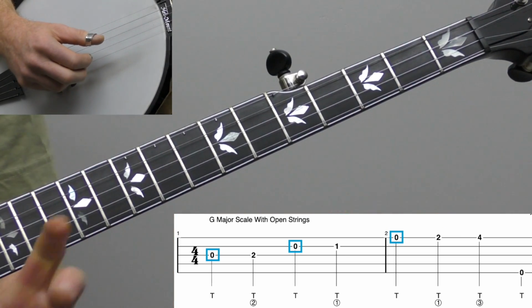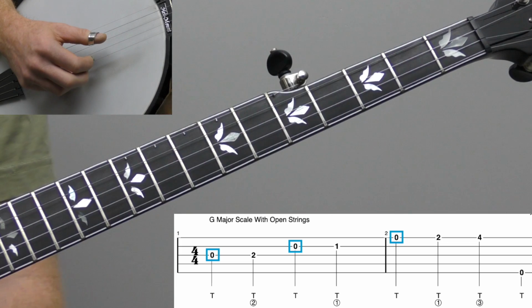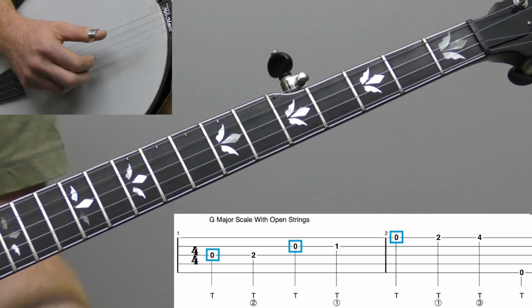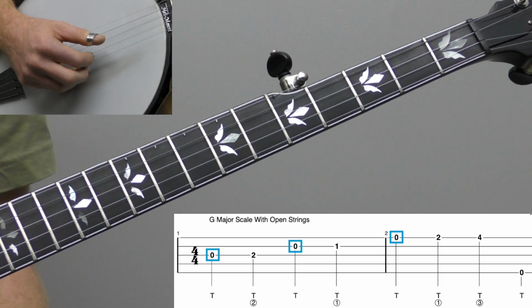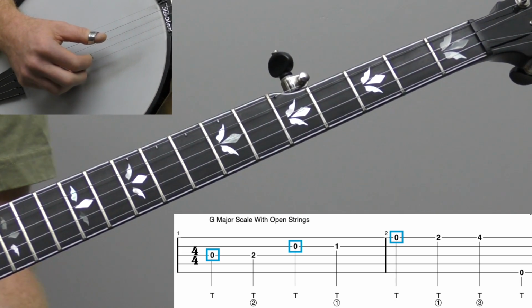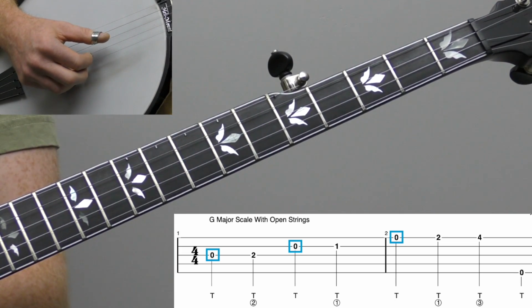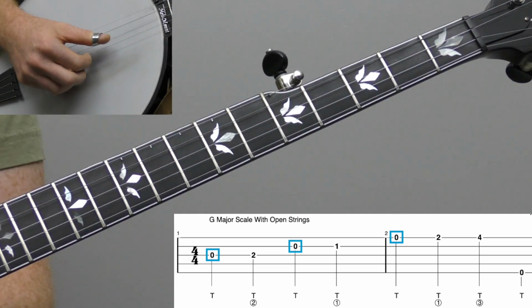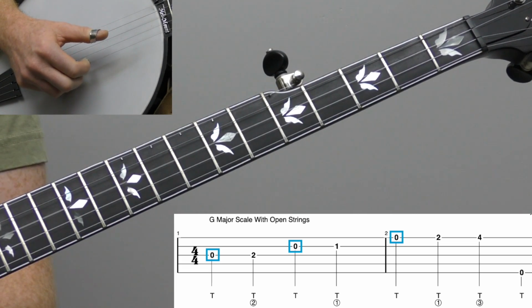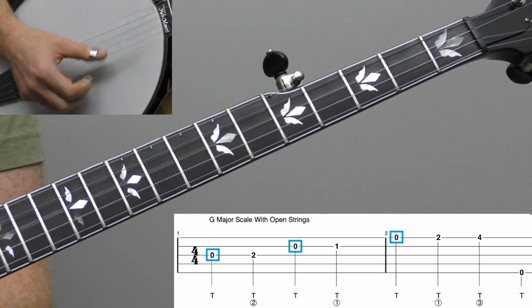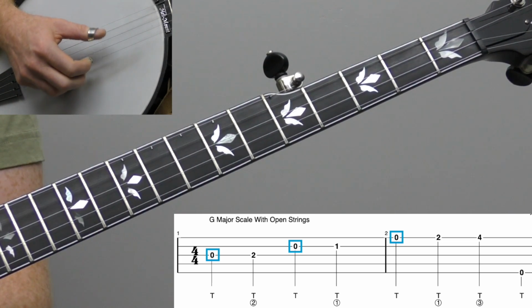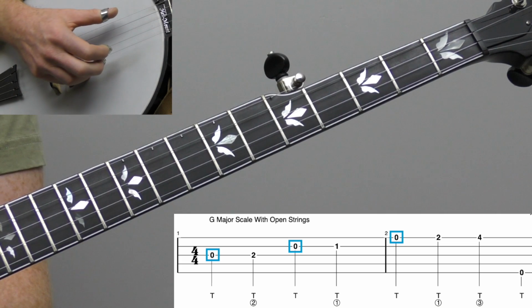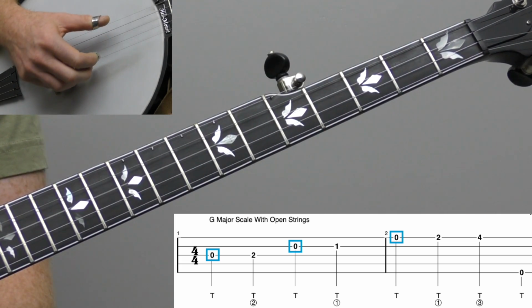Okay, so we're taking the 1, 3, and 5 notes of that scale, in this case the G major scale. The 1, 3, and 5 notes, if we play those at the same time, it's going to sound a G major chord, or strumming them, right? The rest of our notes on the open are just another D and another G. So we're just using a combination of those 3 notes to make our major chord, okay?